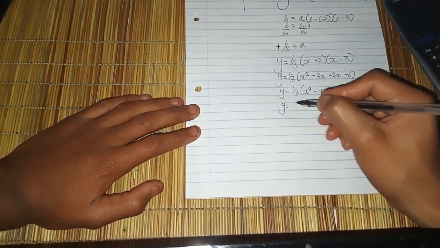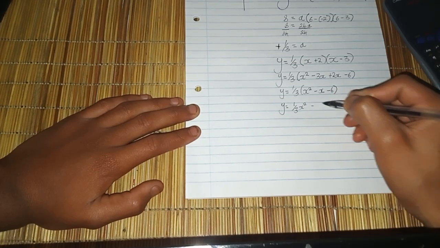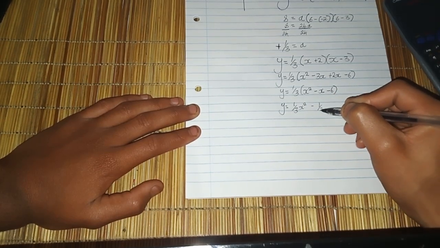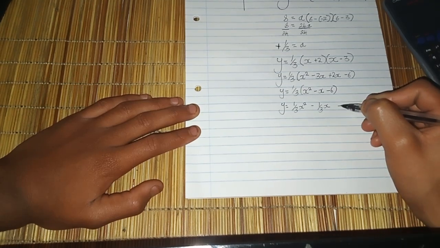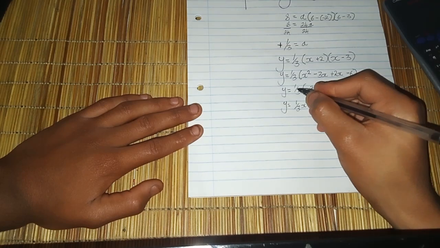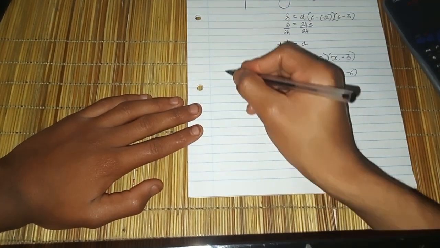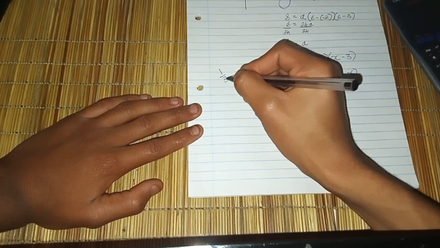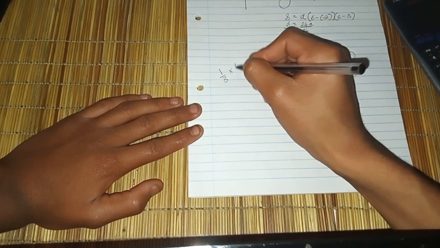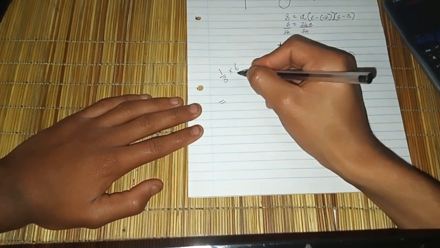You multiply in everything: a third x squared minus a third x minus, now, what is a third times 6? It's 1 over 3 times 6 over 1.